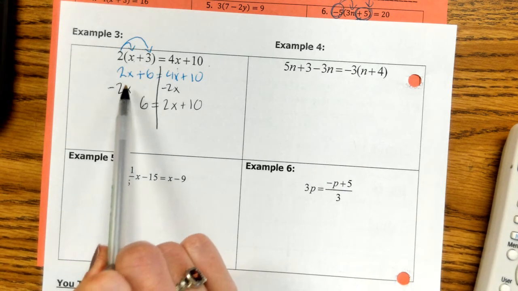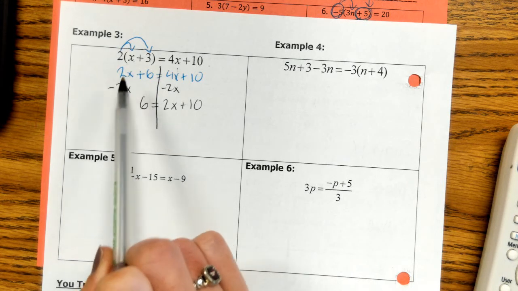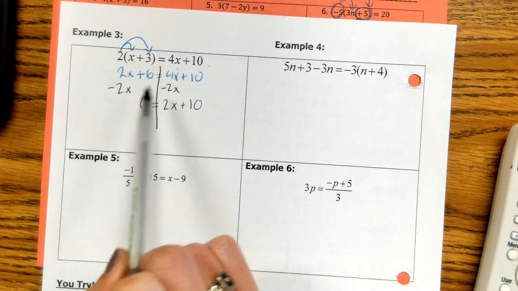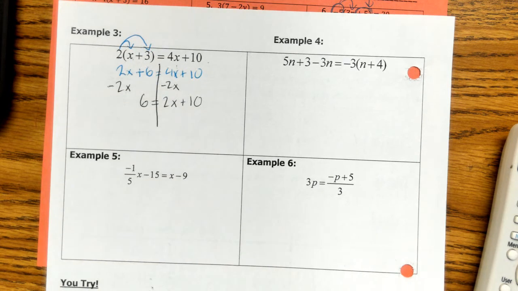So, the subtracting 2x was because this 2x was positive. Positive 2x minus 2x is 0. 4x minus 2x is 2x. And now when you look at that equation, 6 equals 2x plus 10, that's a 2-step equation that we should all be comfortable solving. Xavier, what should I do next?